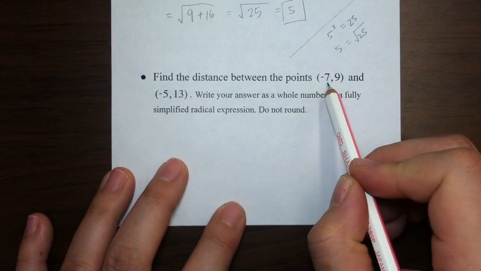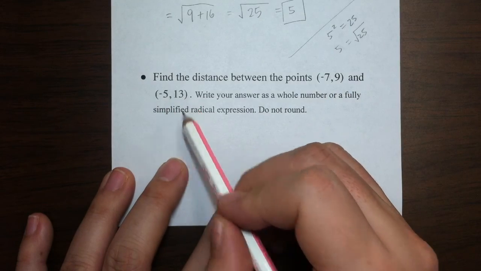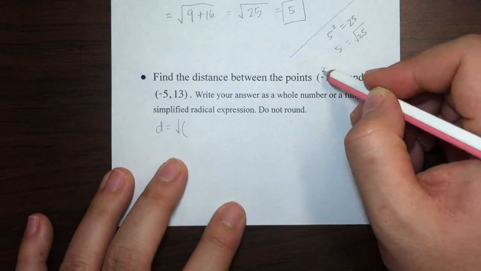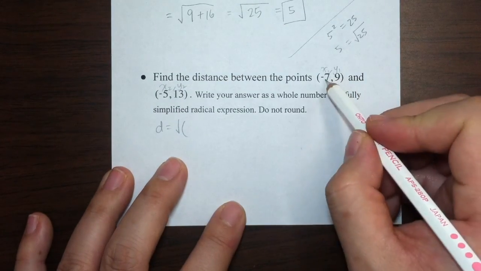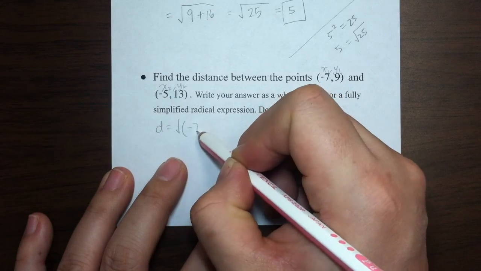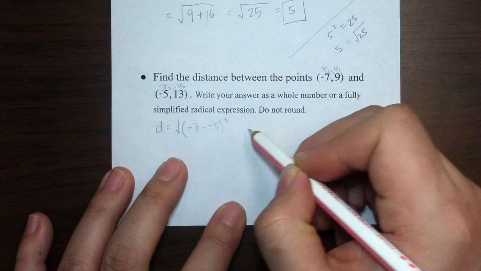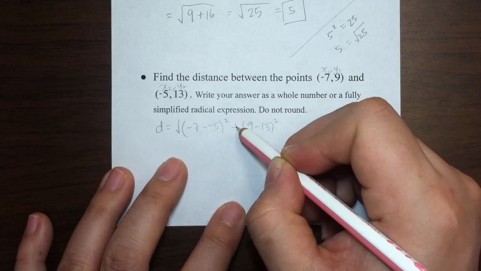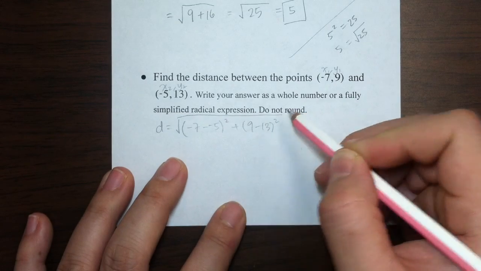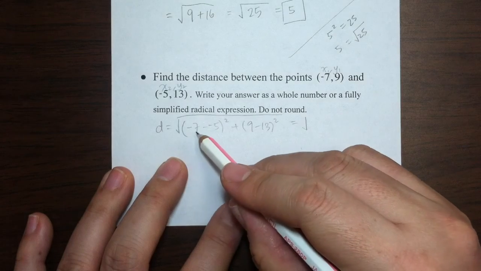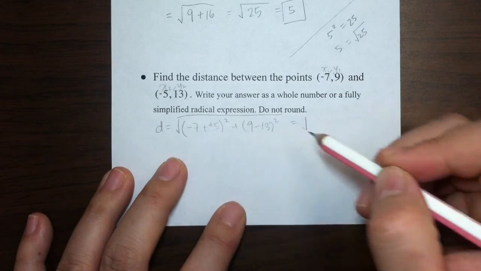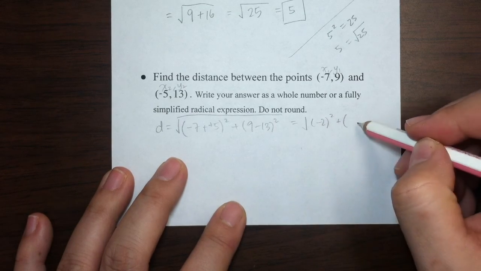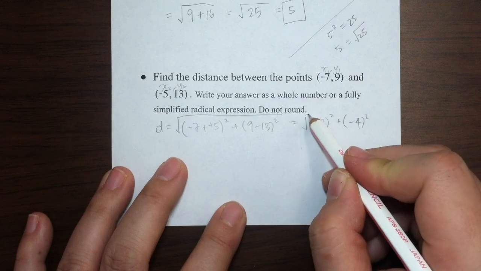Find the distance between the points negative 7, 9 and negative 5, 13. Distance equals square root of x minus x, negative 7 minus negative 5, squared plus y minus y, 9 minus 13, quantity squared. We take the square root of all of that. Negative 7 minus negative 5, I can change minus negative to plus positive. So that'll be negative 2 quantity squared. And 9 minus 13 is negative 4 quantity squared.